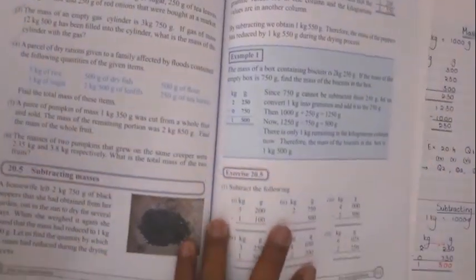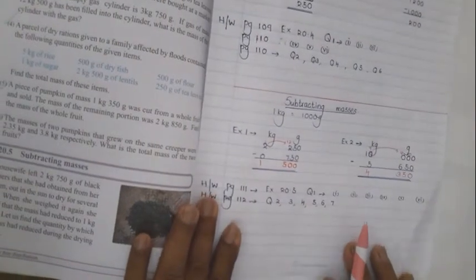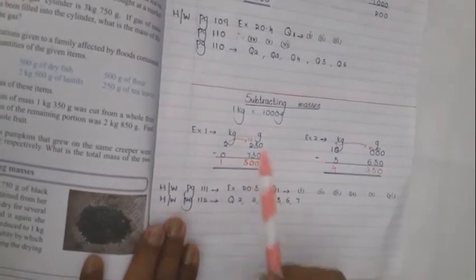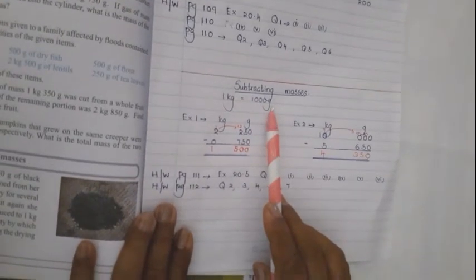Then I am going to explain subtracting masses. Right, I will show you 2 examples. Remember, 1 kilogram equals 1000 grams.